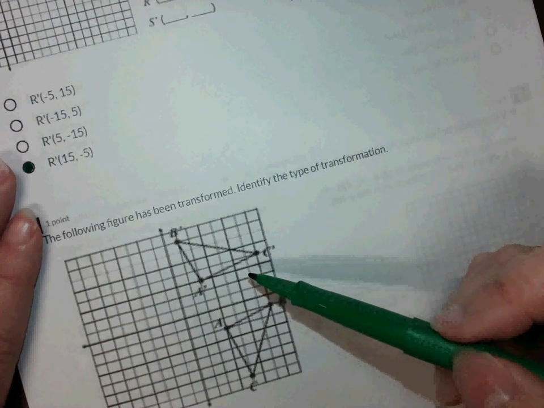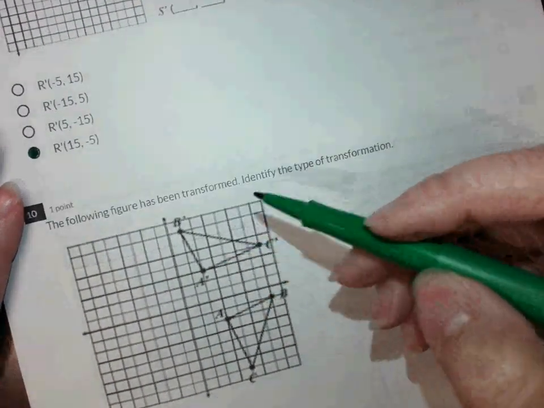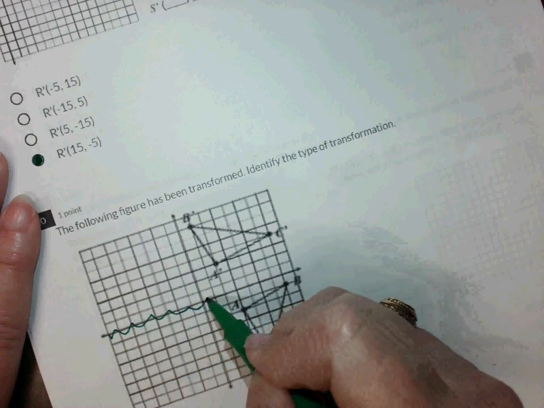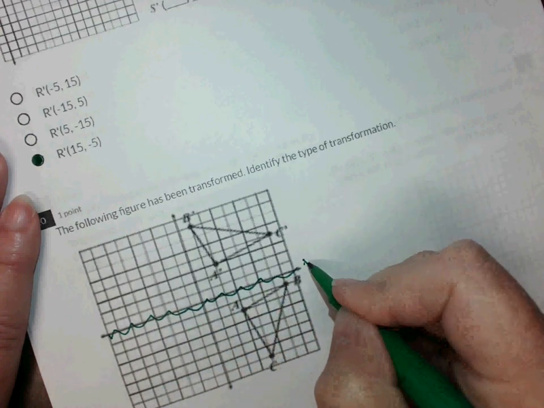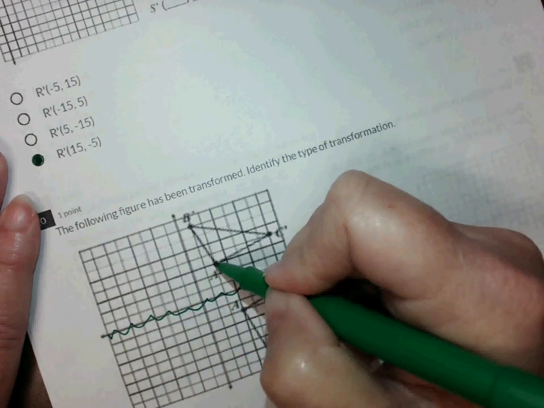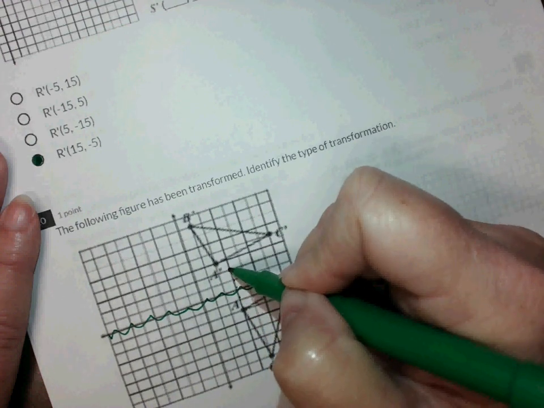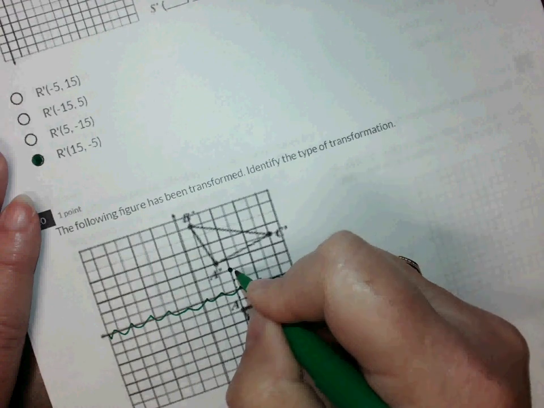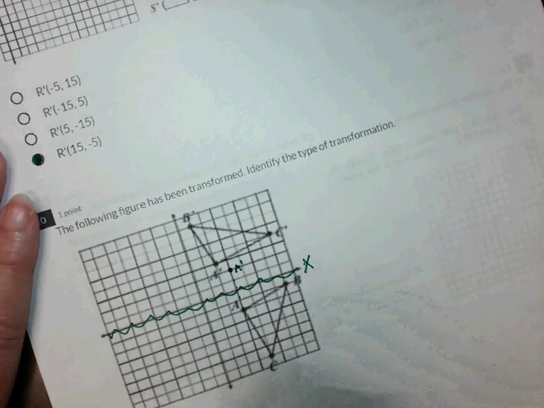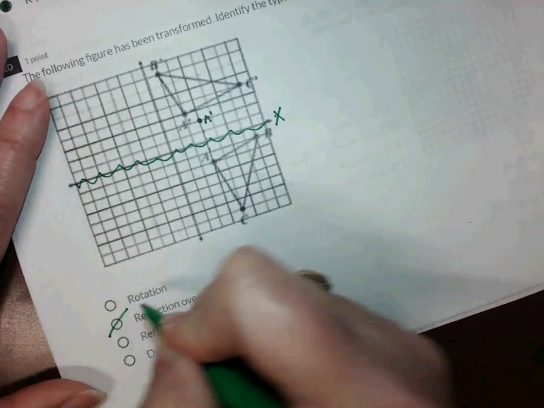All right, the following figure has been transformed. Identify the type of transformation. Okay. It's not a reflection over the x-axis. Here's the x-axis. If it were over the x-axis, then A prime would be right here. And it's not. So it's not a reflection over the x-axis.